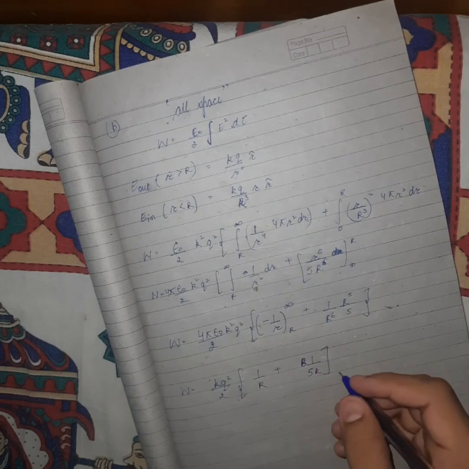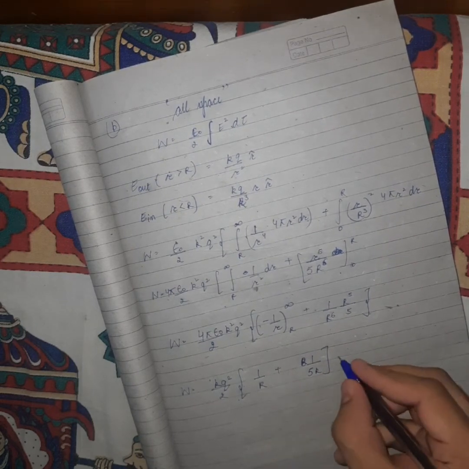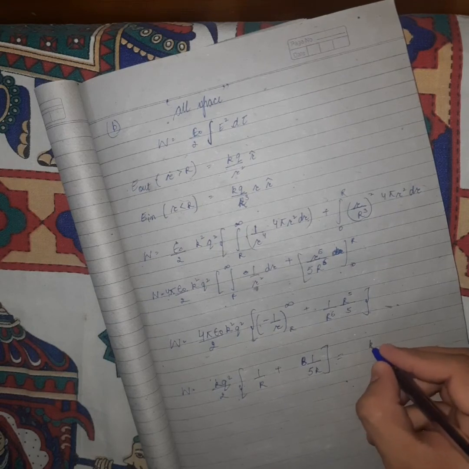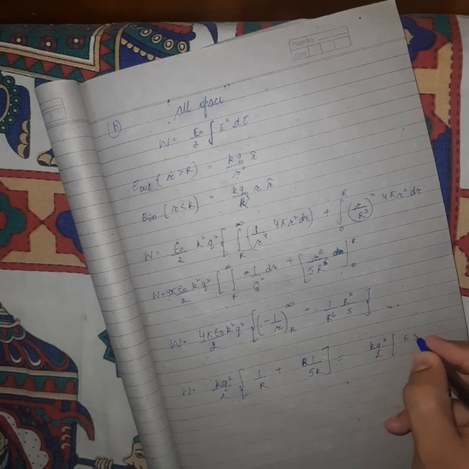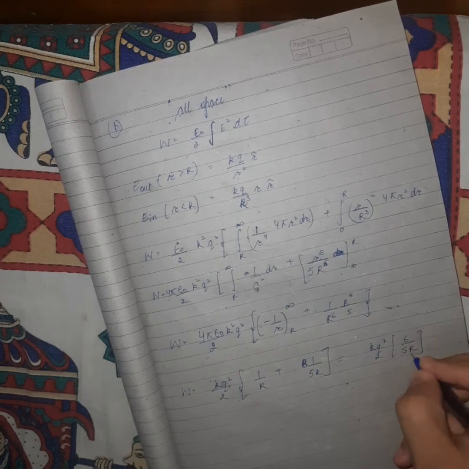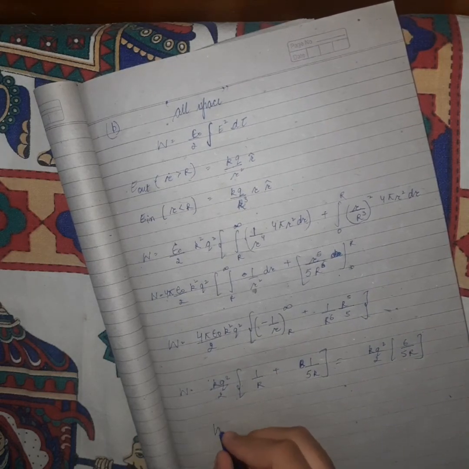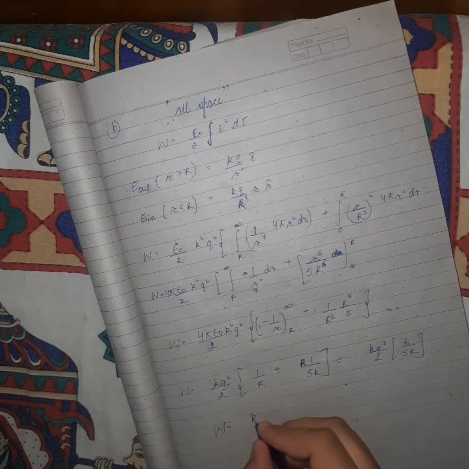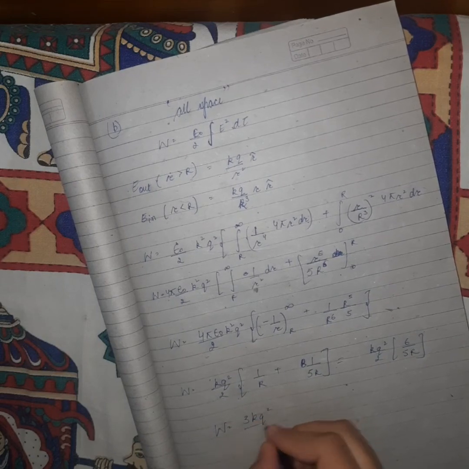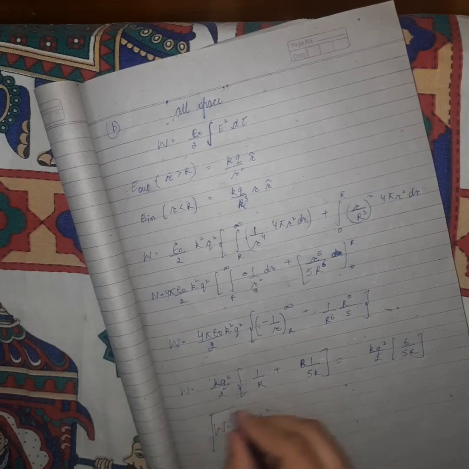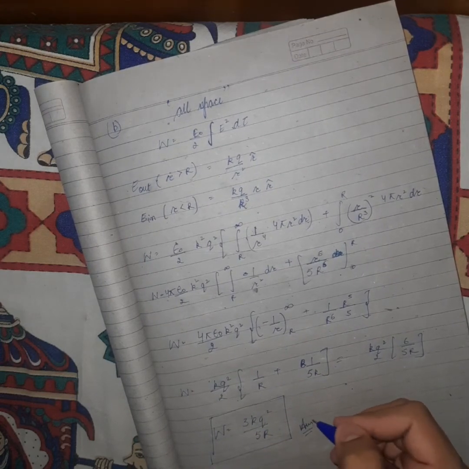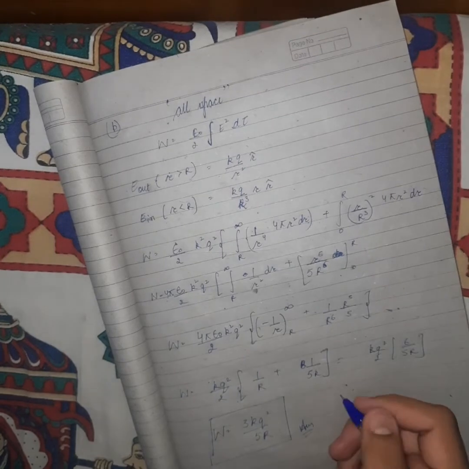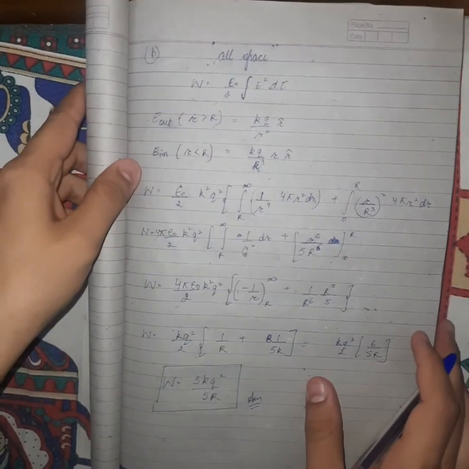On further simplifying, we get k q square upon 2 into 6 upon 5r. So work done is k q square 3 upon 5r, which is the same as we calculated in the a part.